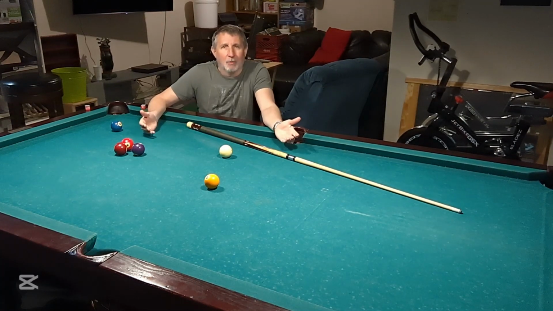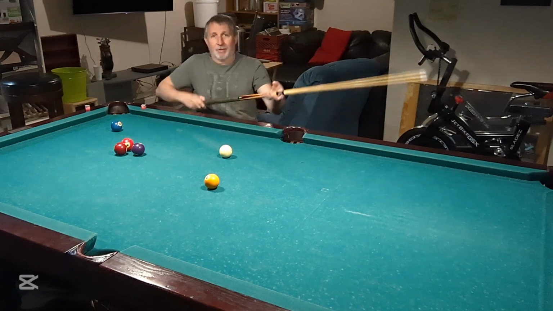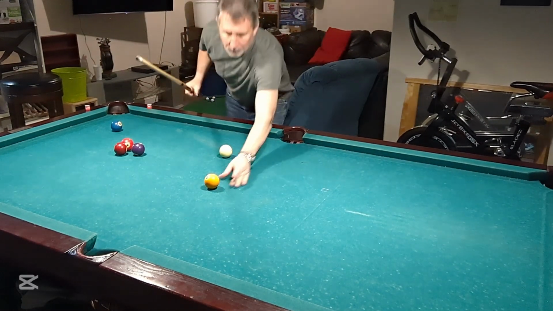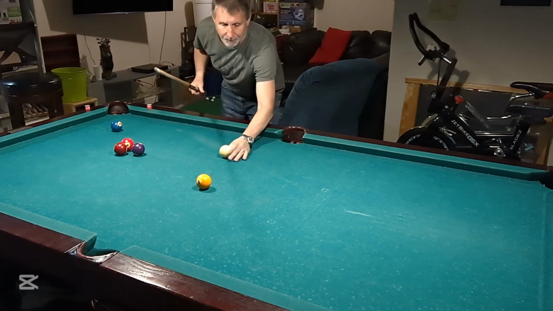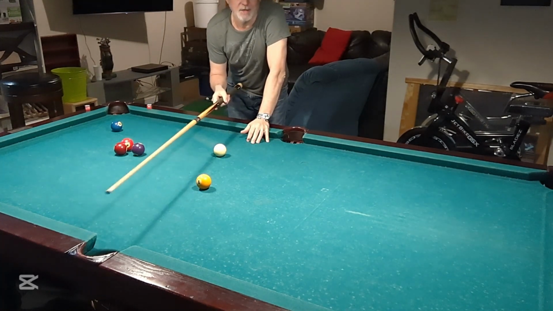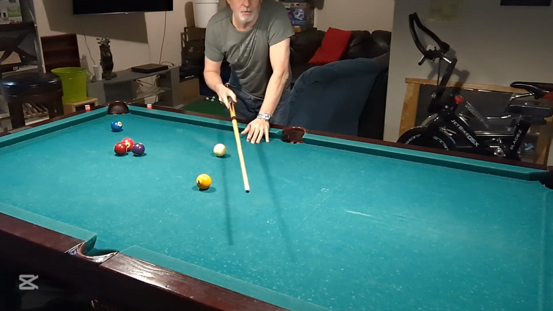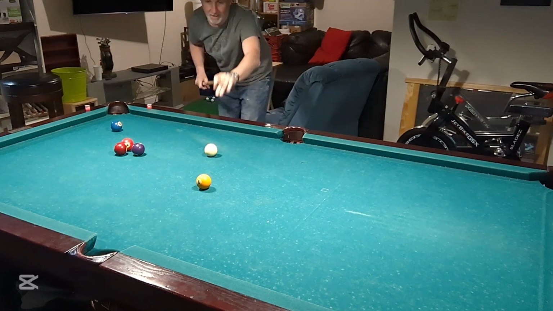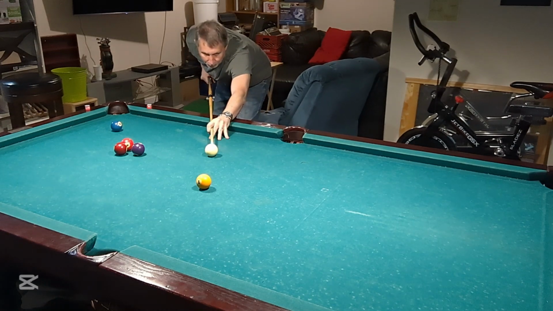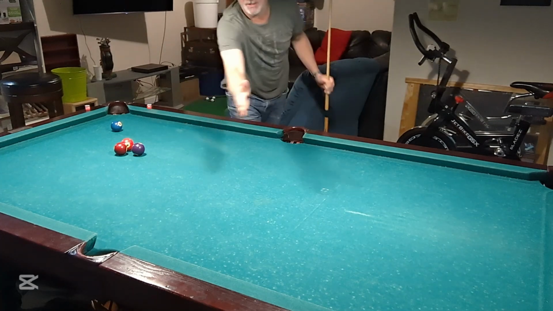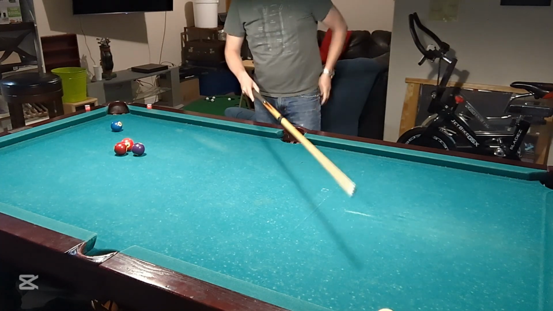So what can we do about that? Well, there's a couple things. If you don't want to use English, if you still want to hit middle ball, you can aim a little bit more to the right, allowing the throw to come back into the center of the pocket. So if I had a cut like this, I could just overcut it just slightly, and then it will come back into the middle of the pocket.